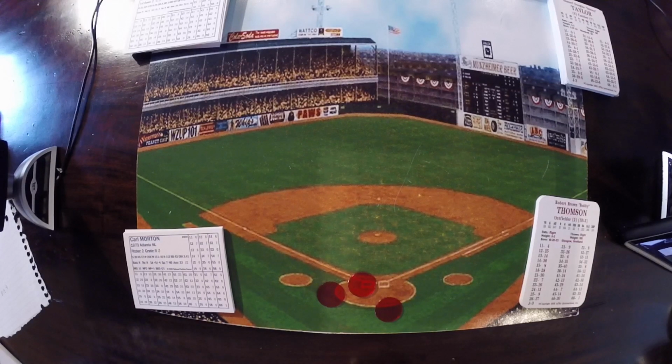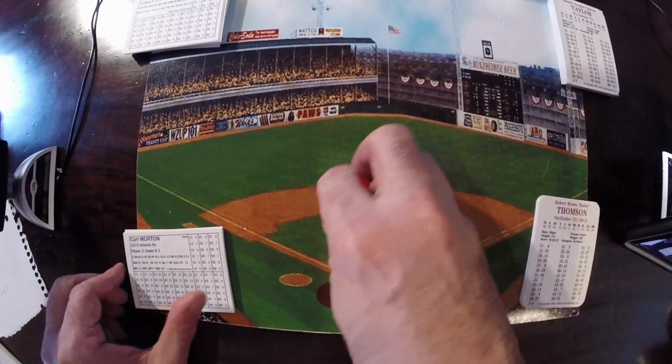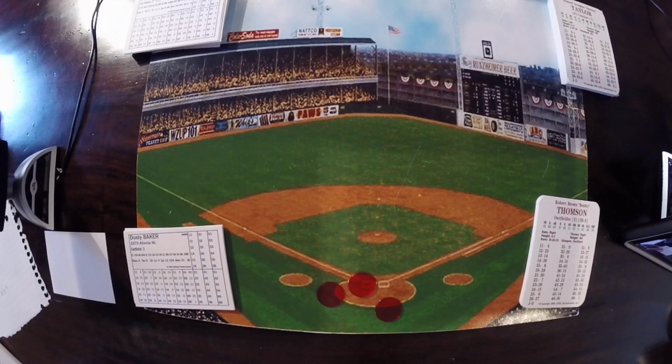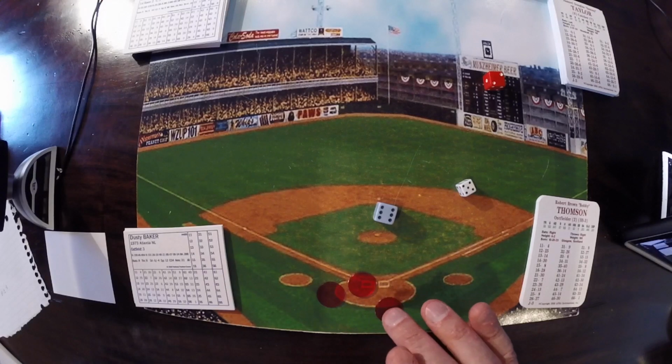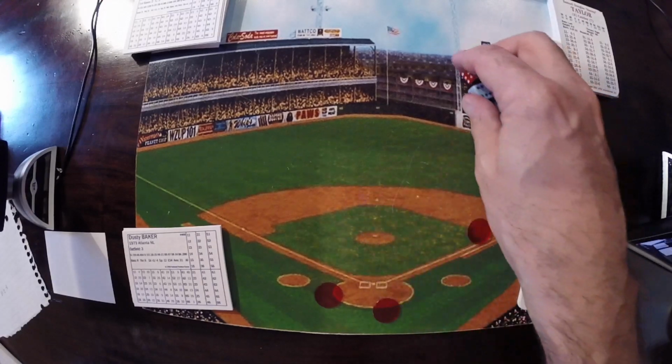All right, leading off in the top of the 6th, it is pitcher Carl Morton. Almost certainly his last at-bat of the game. And he goes down swinging. 3rd strikeout for Phillips. And Dusty Baker comes up. So 0 for 2. Bangs out a single to center field. Okay.